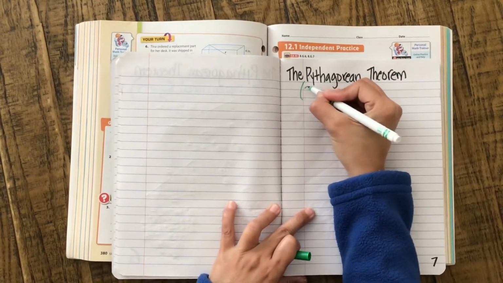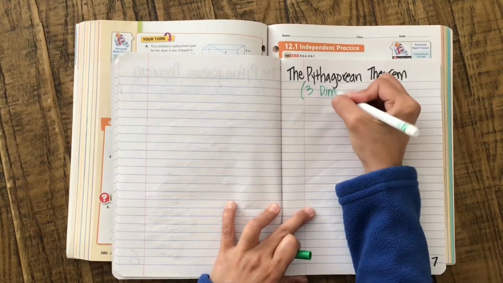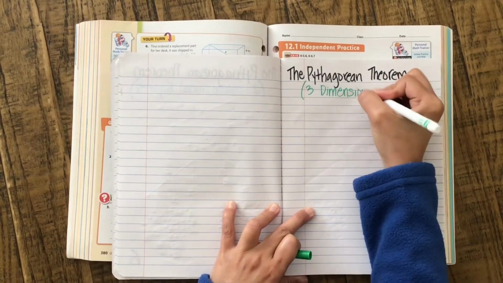These are for three-dimensional figures.